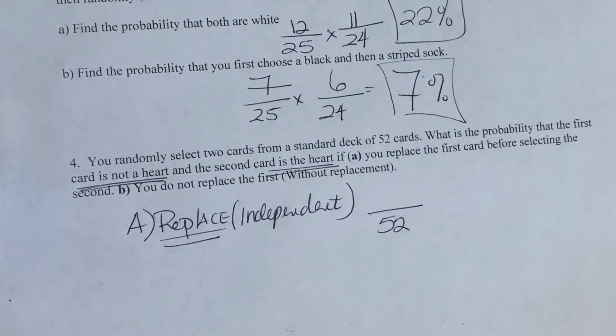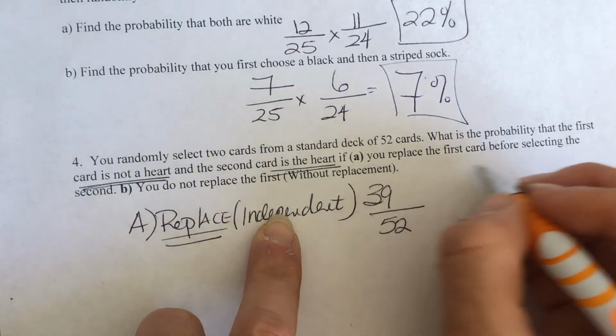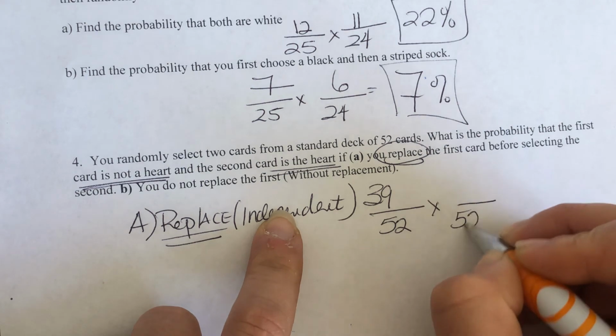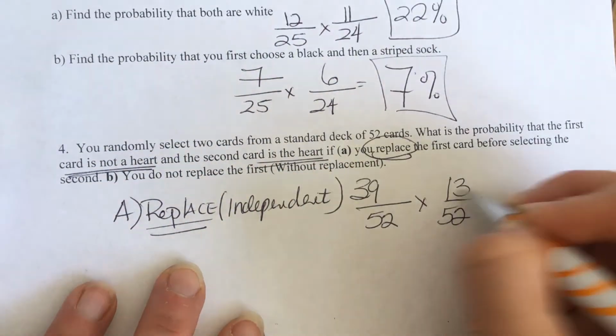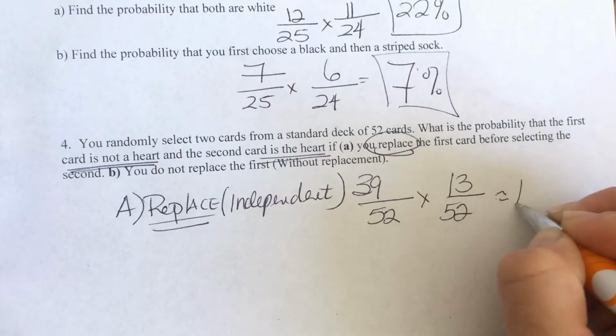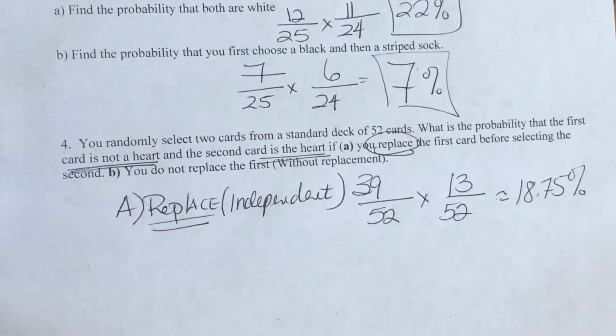So you have 52. What's the probability that the first one is not a heart? So again, 52 minus the 13 hearts, 39. Now, you're replacing, so A is replacing, times... you still have 52 cards, and the second is a heart, so that would be 13. Let's multiply. You're going to get about 18.75%. Or you guys can obviously put it as a fraction.